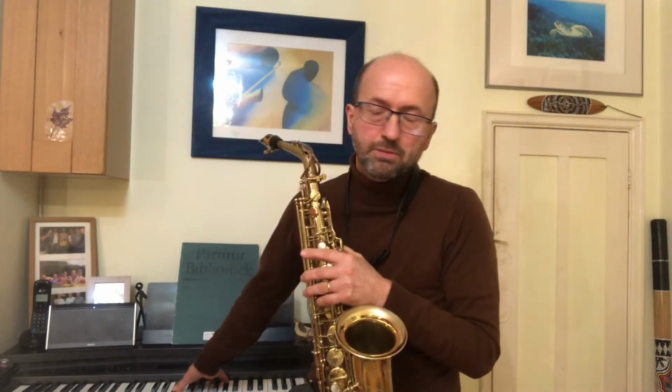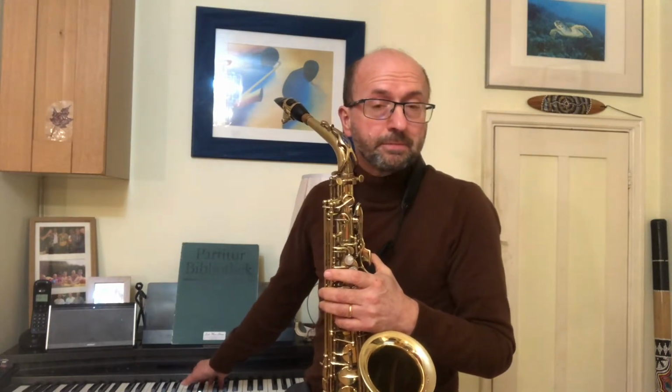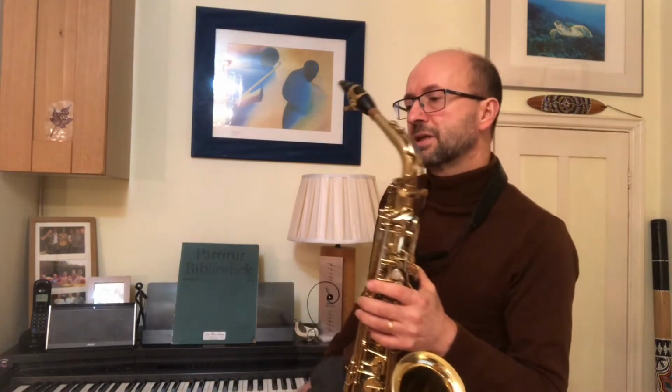We have a major triad, and then the 7th is added. It's an unstable chord because the 3rd and the 7th create this tritone sound. It's exactly in the middle of an octave. It's also 3 whole tones. So this unstable chord wants to resolve to here. Okay, so that's our dominant 7th.